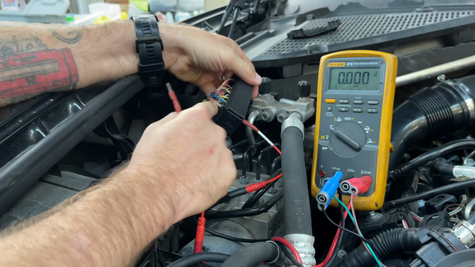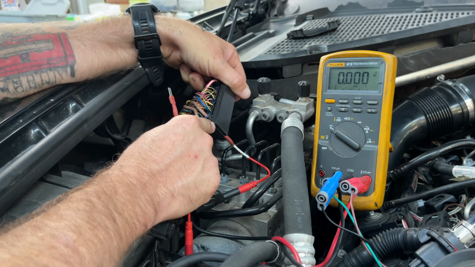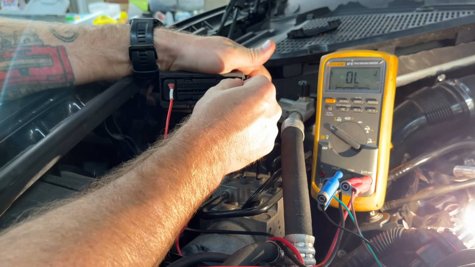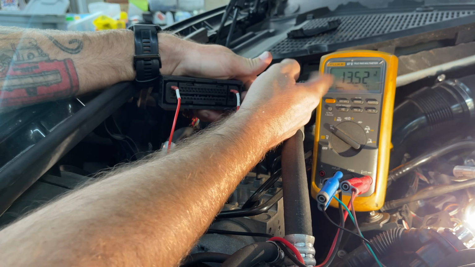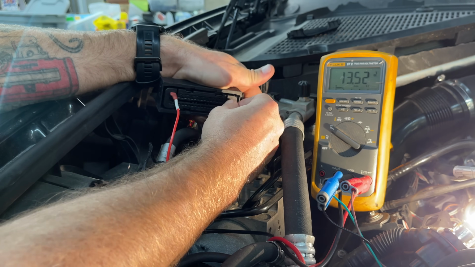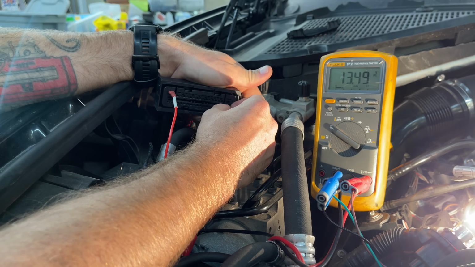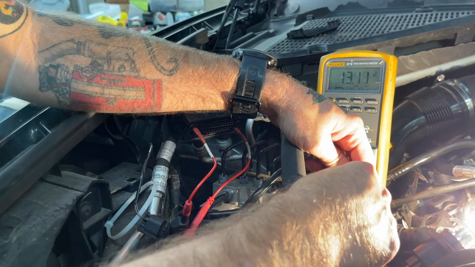So I'm in one of the brown ground wires, that is pin 16, and these are power feeds, so that gets pretty bright, and as you can see we still hold 13.5 volts there. If we go to the other feed, 13.5 volts, and like I said, if we need to add a little extra current we could.